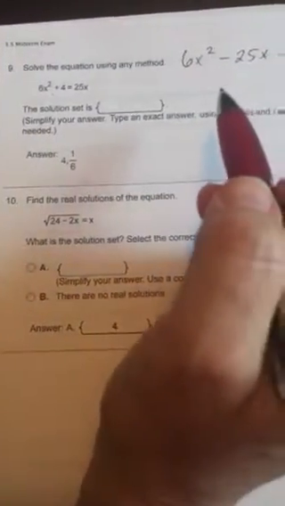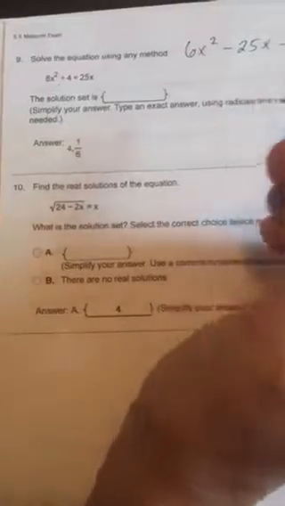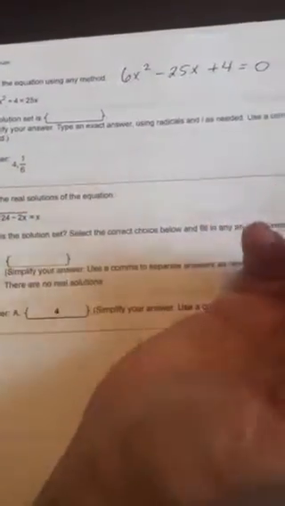All right, so, or you can complete the square as exactly what you did last week. That would also work. Okay, let's see if we can do AC method. So AC method, A times C, 6 times 4 is 24, and then negative 25 is my B. So I'm looking for two numbers that multiply to get 24, that add to get negative 25.